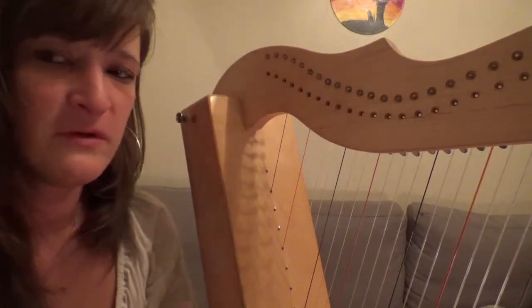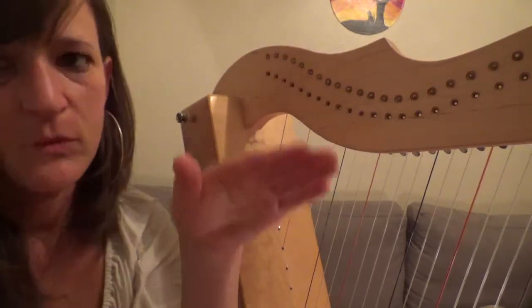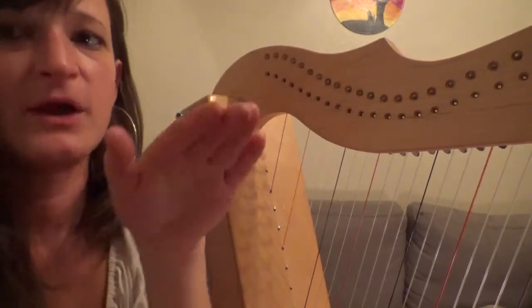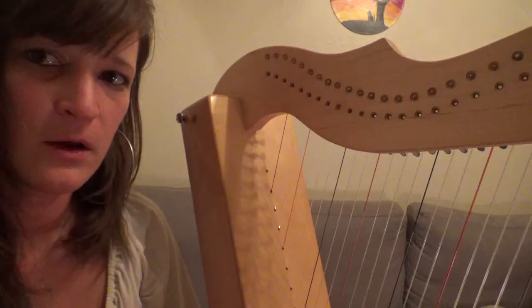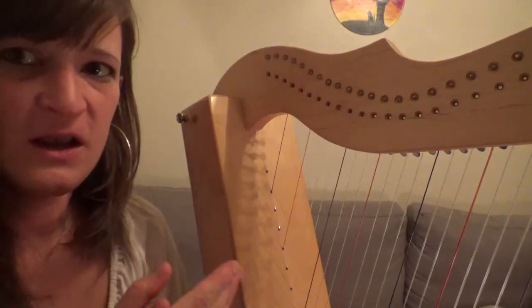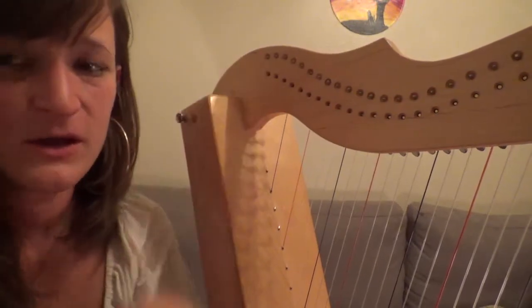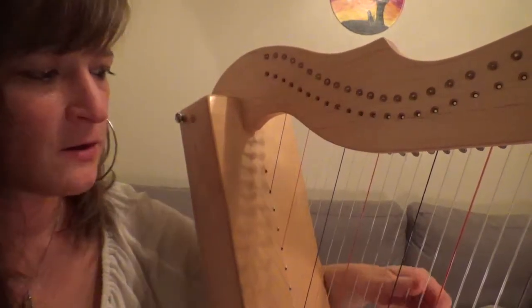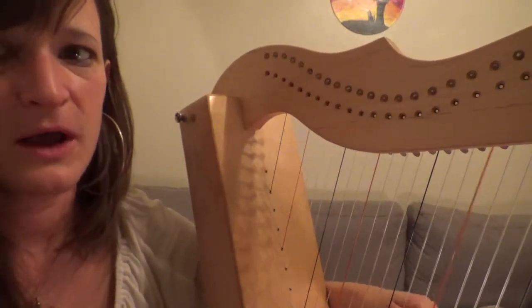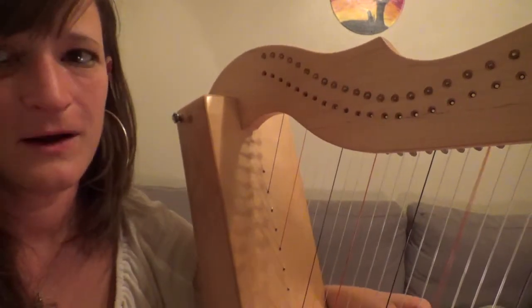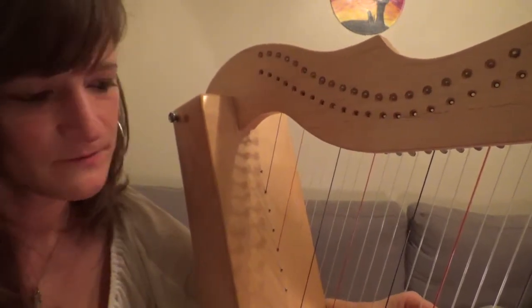So if you think of a quarter note as one beat, 1 and 2 and 3 and 4, the same amount of time with an eighth note, which is half a beat, you're gonna have 8 notes, okay? So it's gonna be like 1 and 2 and 3 and 4 and. You see the difference?